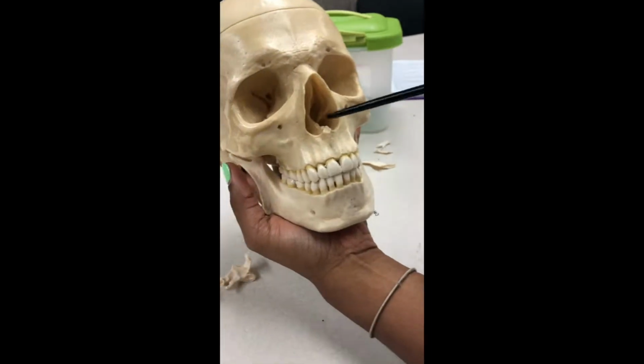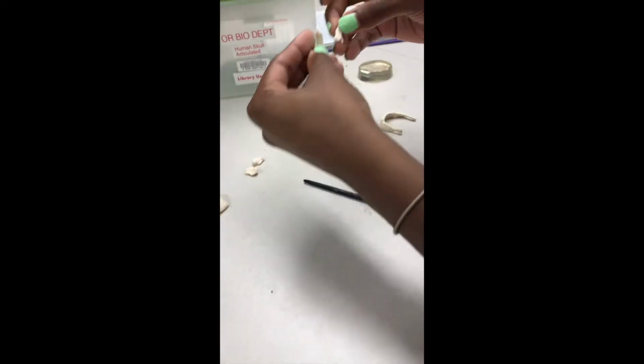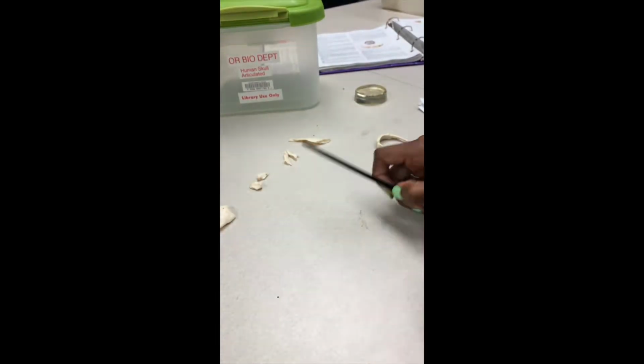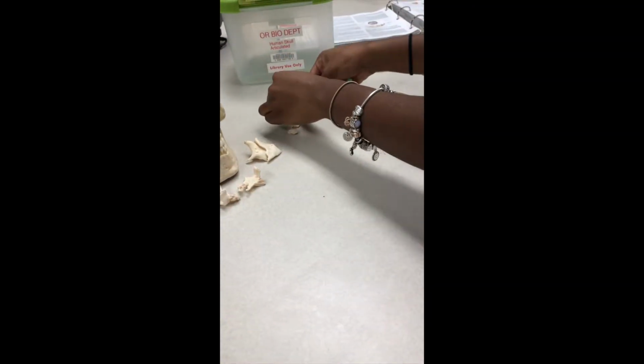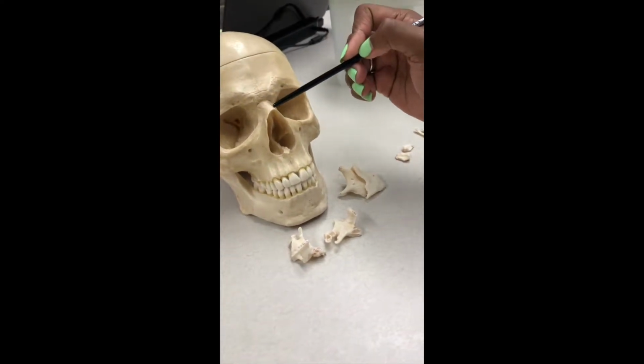This is the vomer. And inside the skull, the vomer is here. These are the nasal bones. And on the skull, this is the nasal bone here.